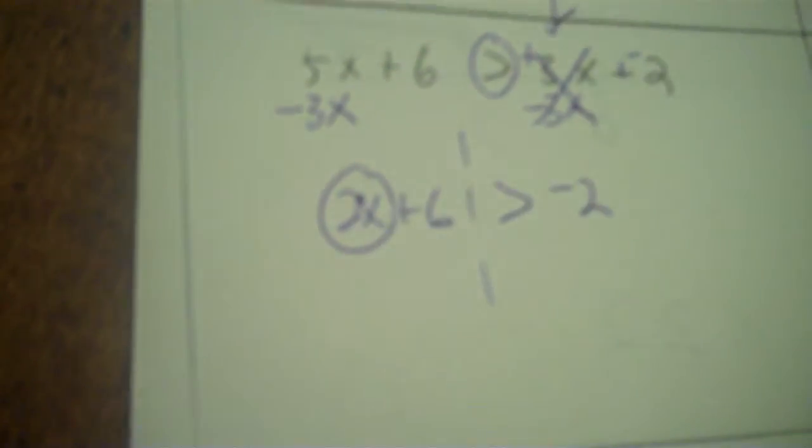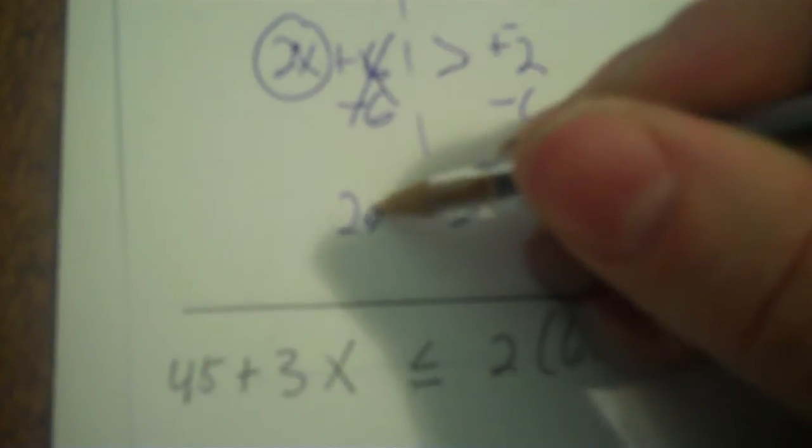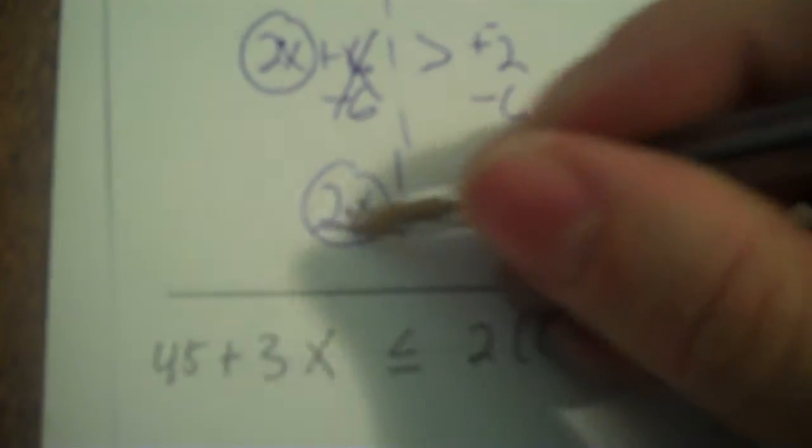X is multiplied by a positive. Positive, positive, positive, so it stays the same. So get rid of your 6. Remember when you can make that plus negative if you want. Remember when you're adding or subtracting, you just line up the sign the way it is in the original. Negative 2 minus 6 is negative 8. And divide by 2. You have x in front of the symbol. Negative 8 divided by 2 is negative 4. Circle, don't fill it, it eats x, so it's going that way.